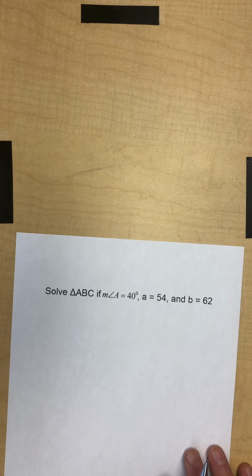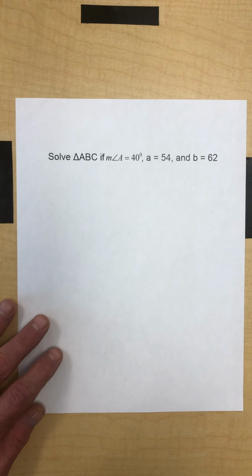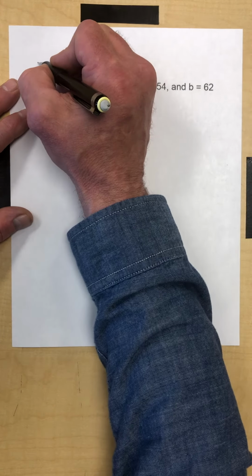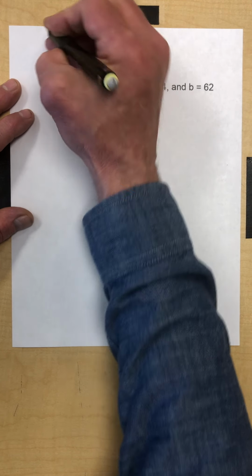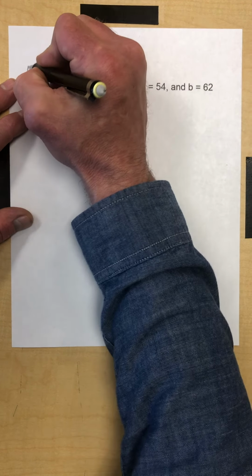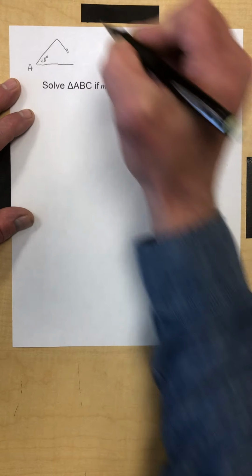Let's see what's going on here. Once again, I'll start it the same way. I know angle A, and that's 40 degrees.